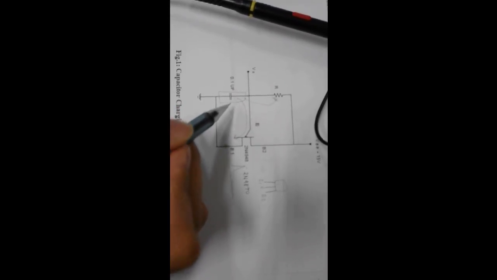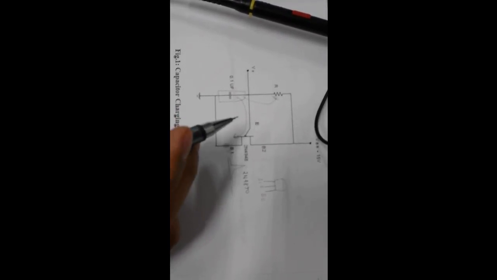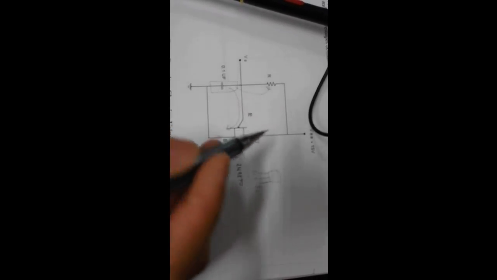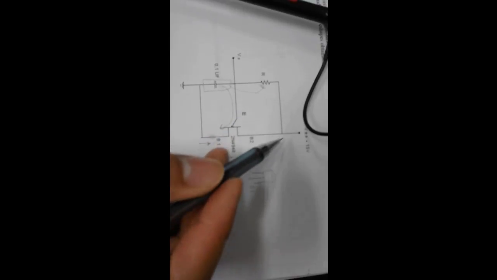After the discharge time, provided the current flowing through the resistor is less than the valley current, it switches to high impedance again.